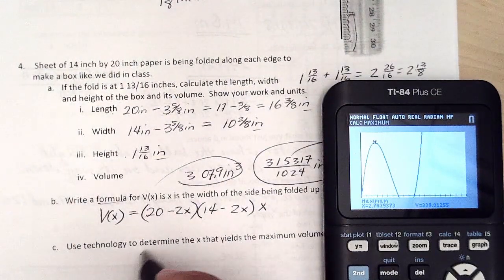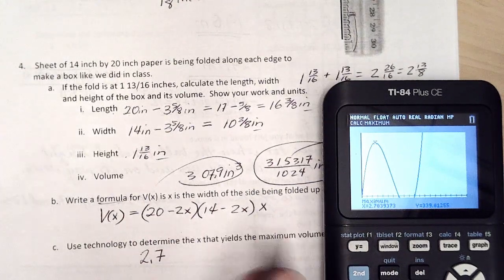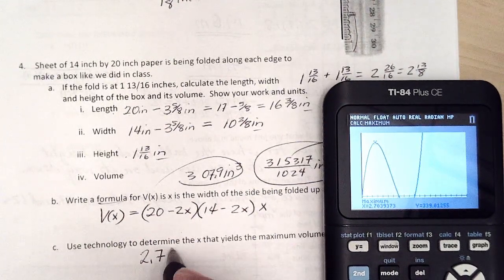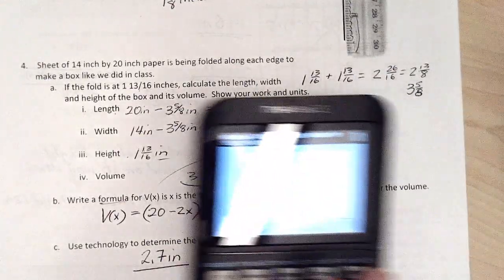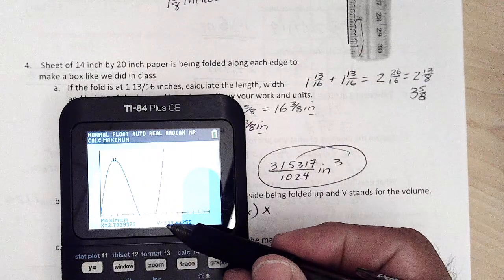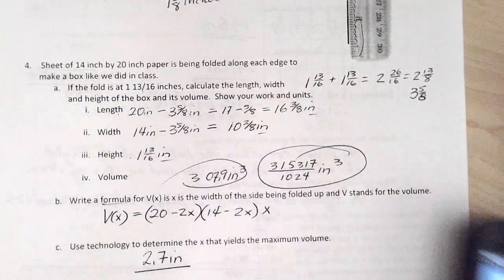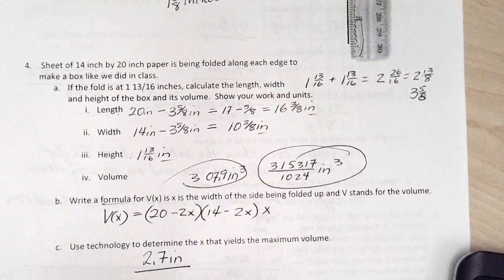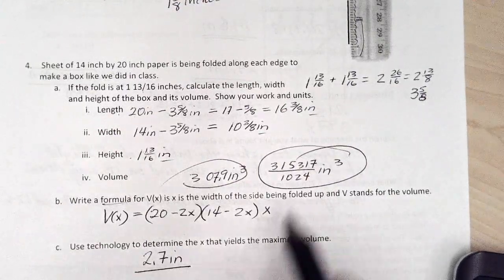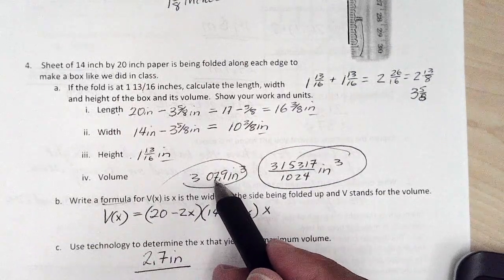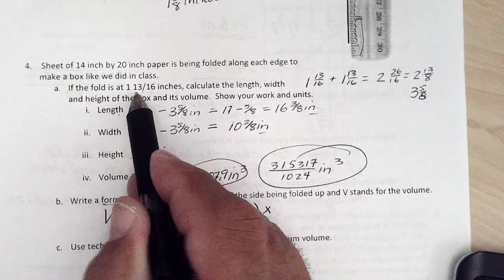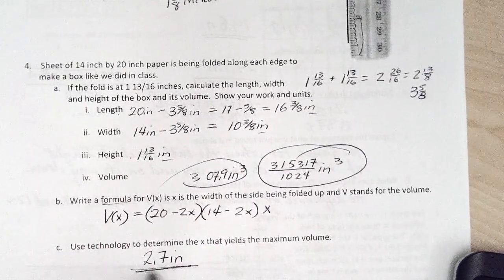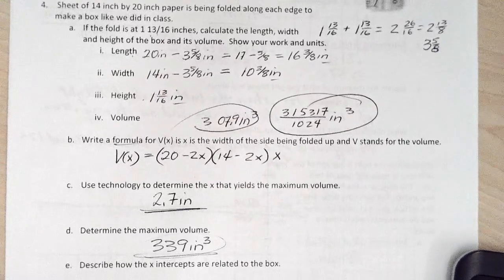So at 2.70 something inches, we should fold that up to get the most volume. And the volume we would get is 339 cubic inches. We were pretty close. We had 307 in our guesstimate, the guesstimate that I made you calculate. But we were close to it, but not the right amount.